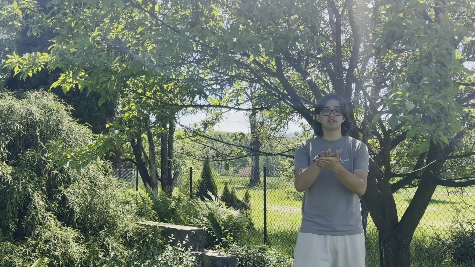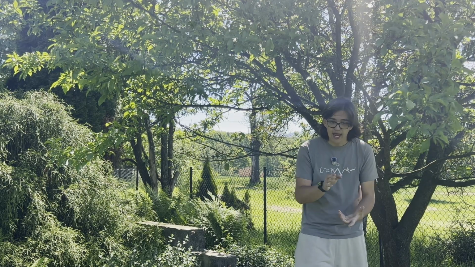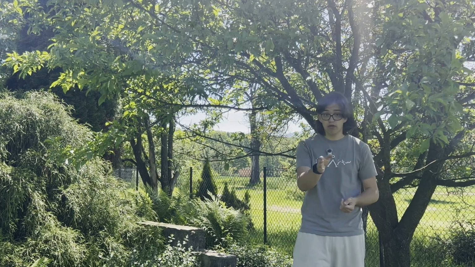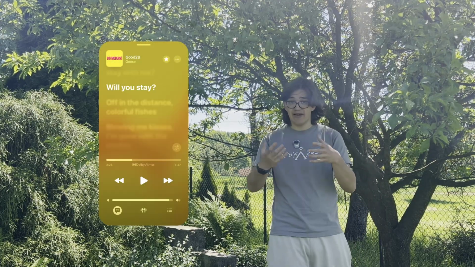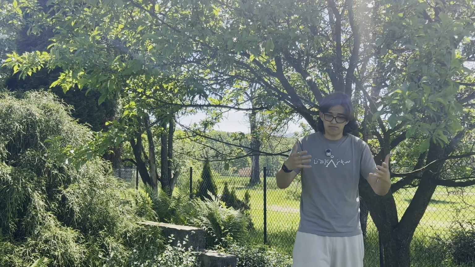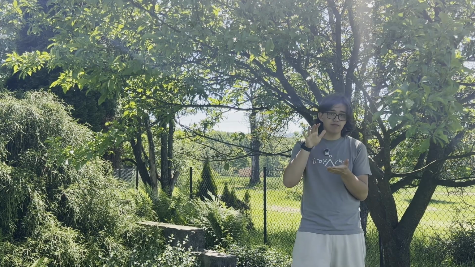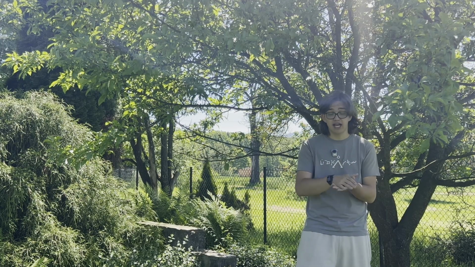Let's say you play a song in Apple Music, and the song is in an album, and the album has colors. Already in Apple Music, the background is kind of tinted in the colors of the album art. So what if the same happened for the Apple Music icon?